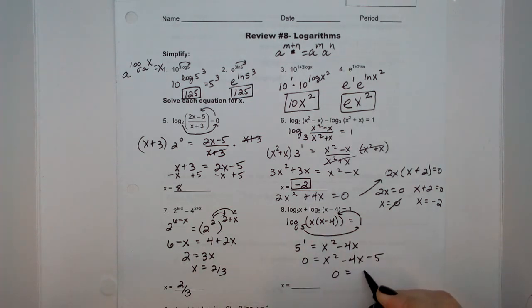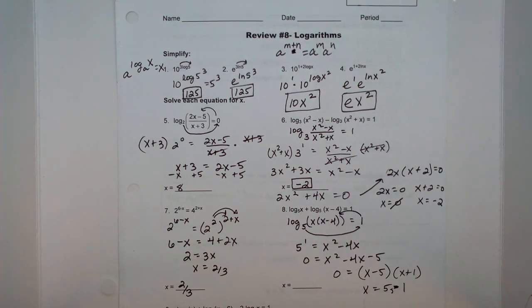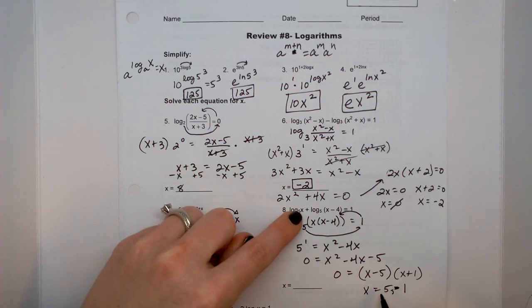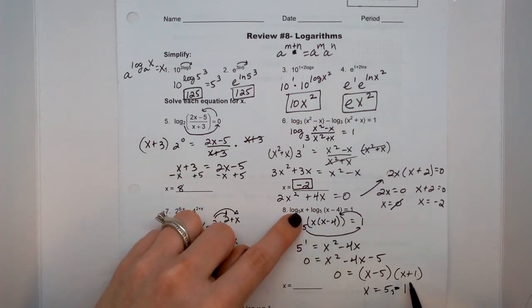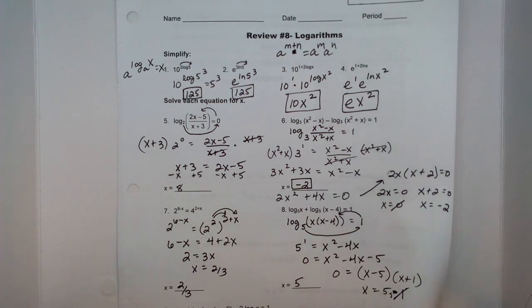So we have 0 is equal to x minus 5, x plus 1, and x is equal to 5 and negative 1. Now plug both solutions back into the original. 5 will be fine, log of 5 and log of 5 minus 4, that's good. If I take the log of negative 1, that's not in the domain, so we'll eliminate that solution. So just x is equal to 5.